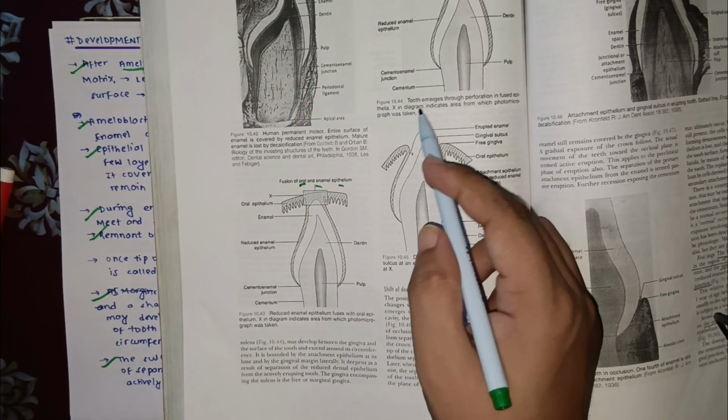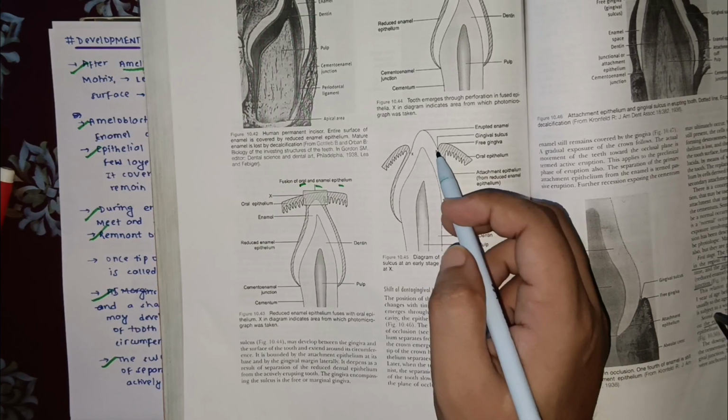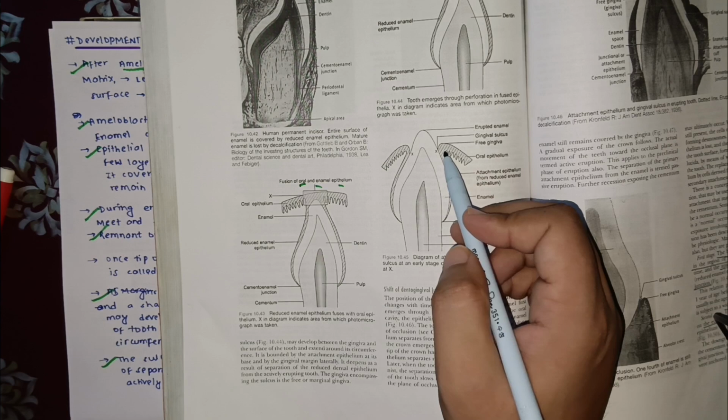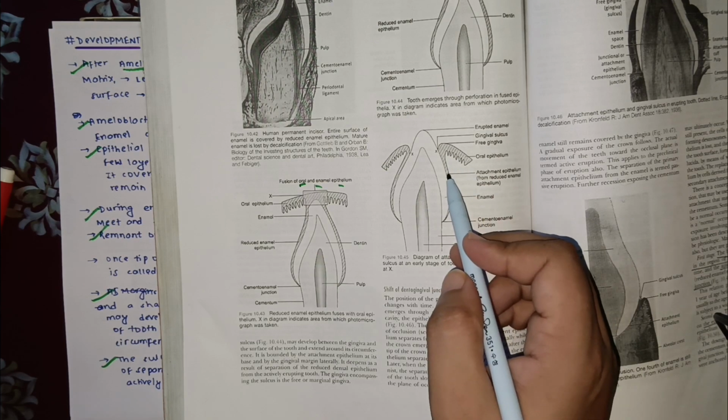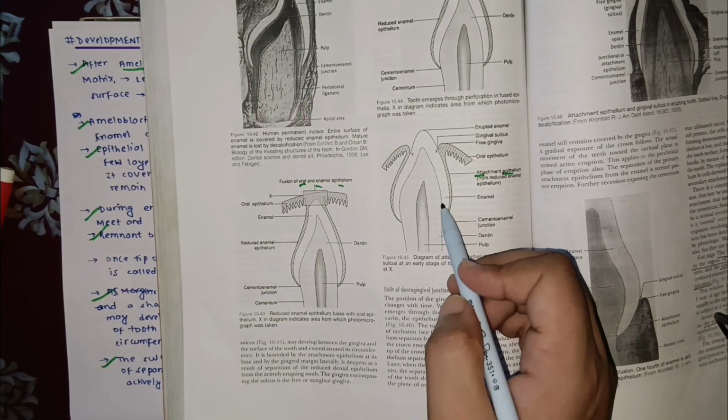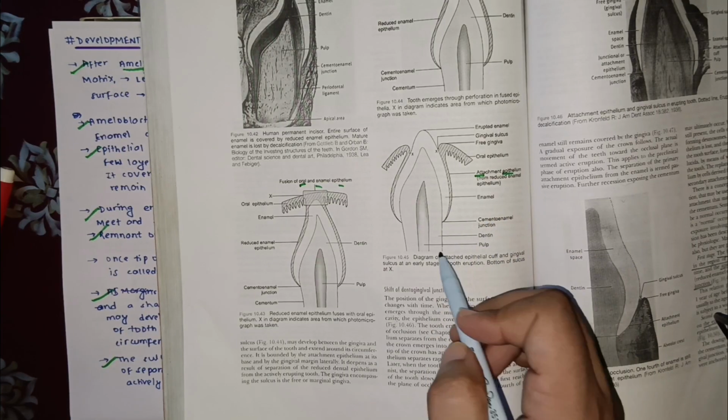Okay, so with the eruption the gingival sulcus is getting deeper and deeper. It is forming the sulcus there, and here we can see the free gingiva. After that, this is the reduced enamel epithelium, and now it is called the attachment epithelium. And here we can see the enamel, cemento enamel junction, dentine, and the pulp.